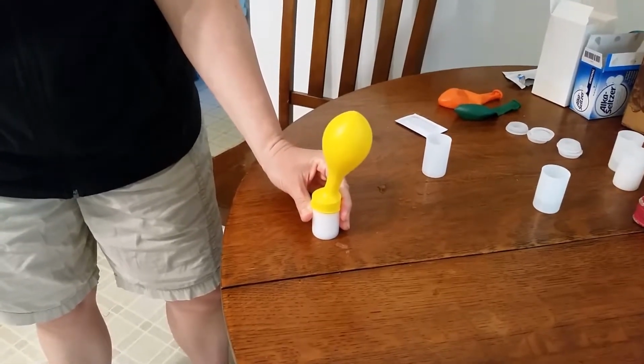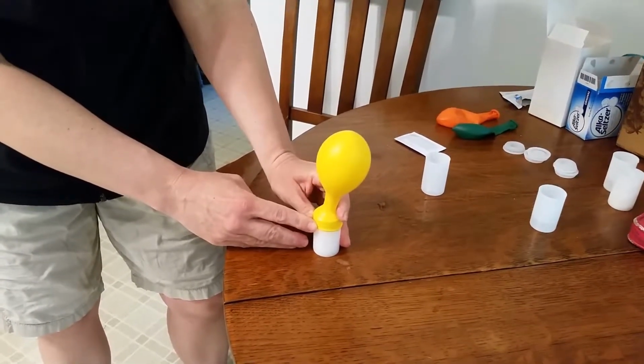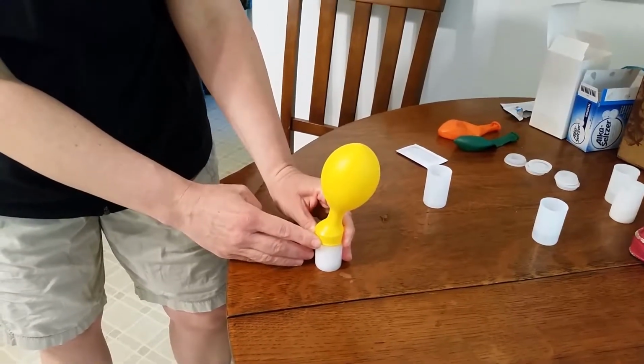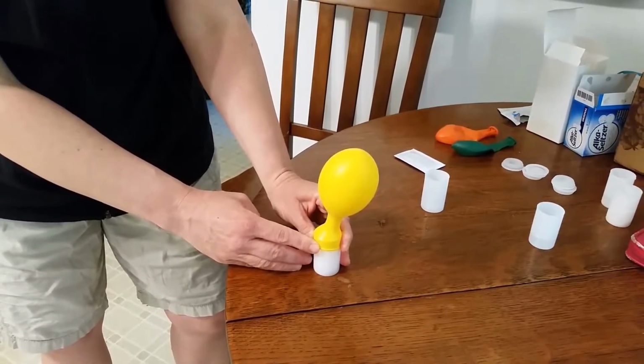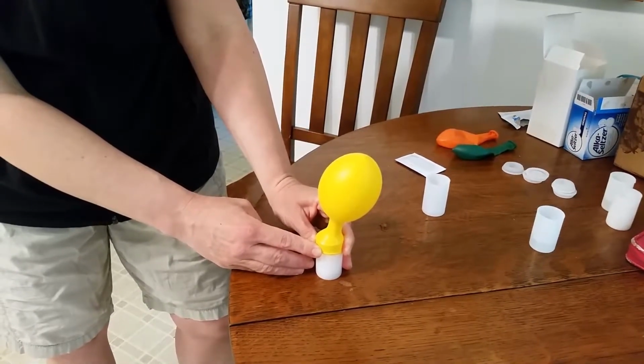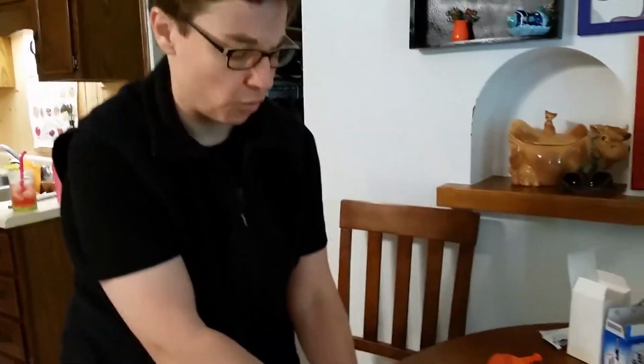Now I want you to think back to when we did the single tablet with the room temperature water. And as you can see, my balloon is definitely inflating faster. I definitely have greater volume on this balloon than I did on that balloon where I just did one tablet with regular water. All right. So I would say I definitely am having more of a reaction here with the warmer water.